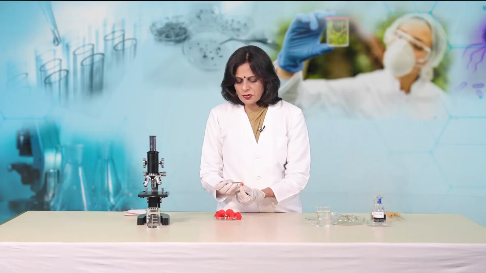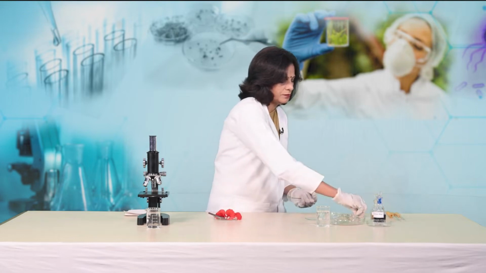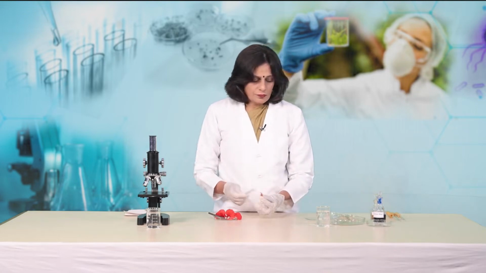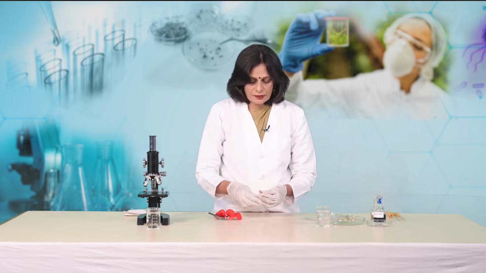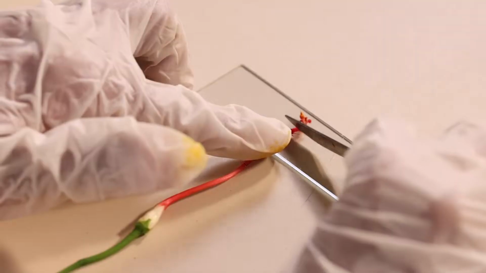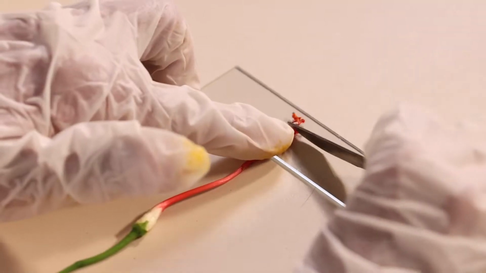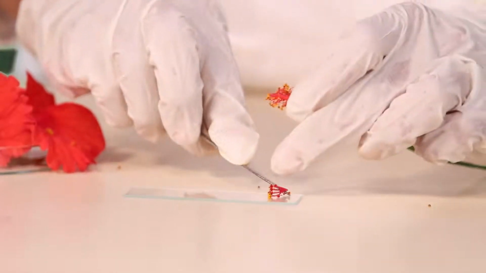So, with the help of the scalpel, we will transversely cut the stigma and place it on this micro slide.